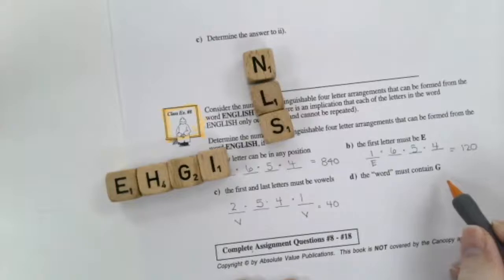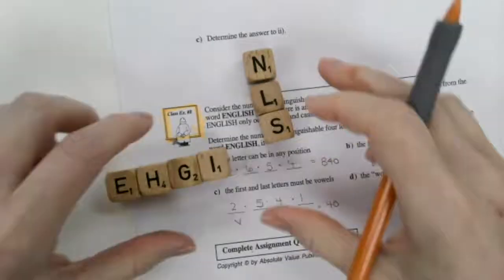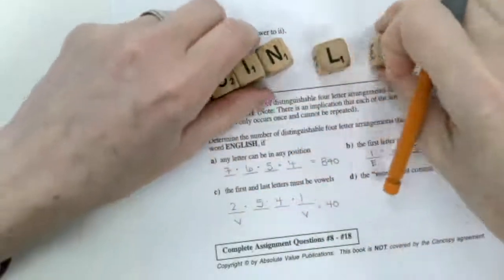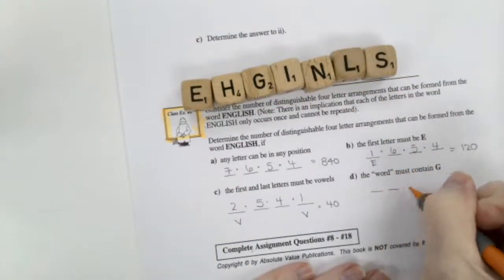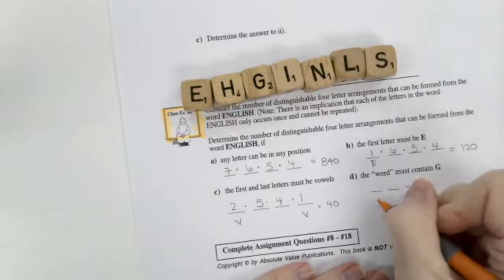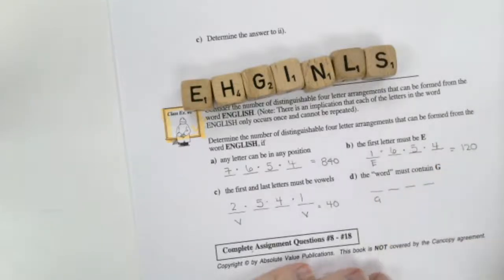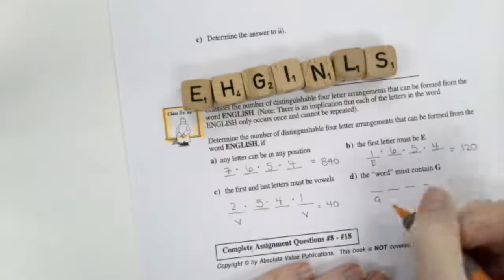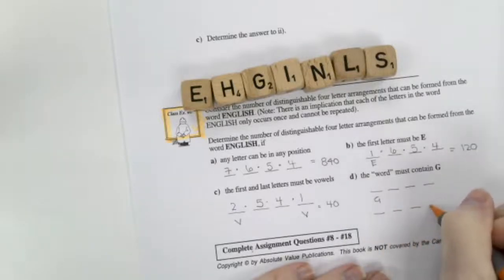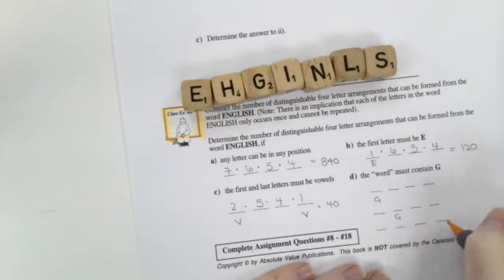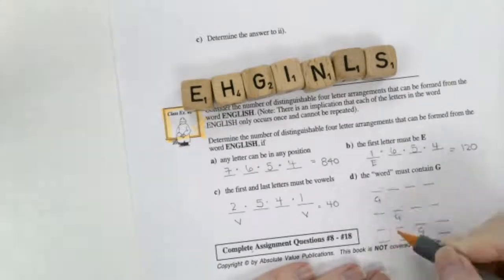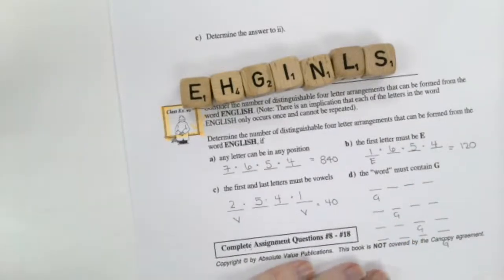Okay, the word must contain G. Okay, here we go. If I think of this, I have 1, 2, 3, 4. Well, if I pick G at the beginning, that contains a G, but what if my G sat in the second spot? Or what if it sat in the third spot? Or what if it sat in the fourth spot? So I've got some OR options going on there, which will mean I'll have to add all of those cases together.